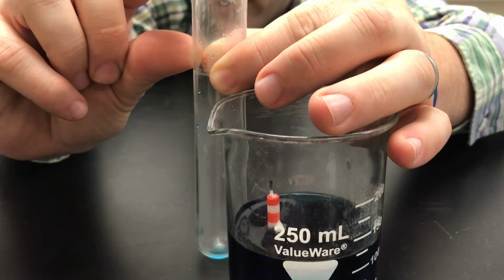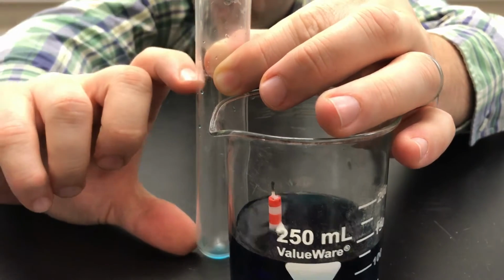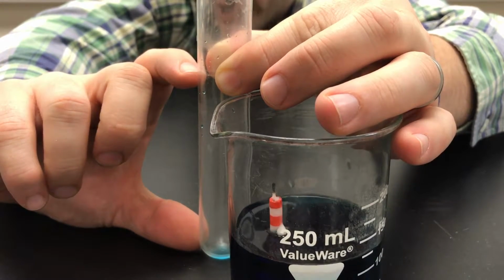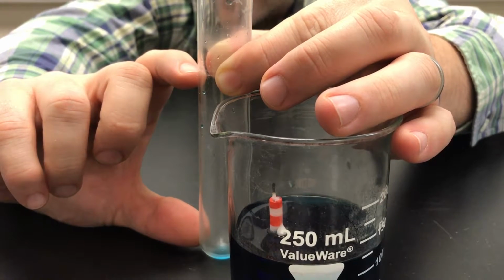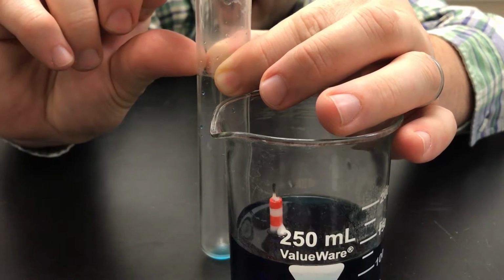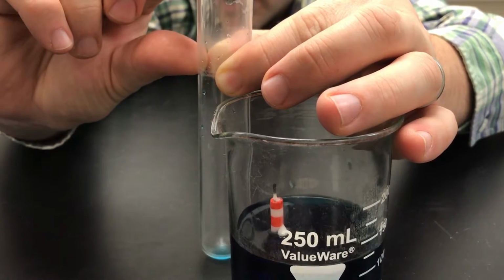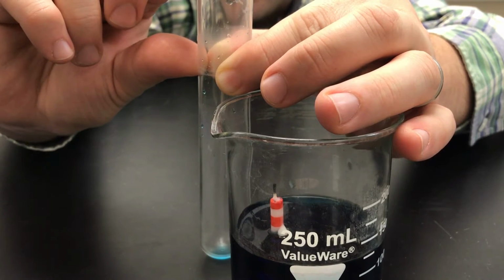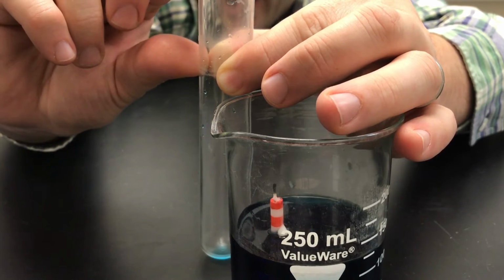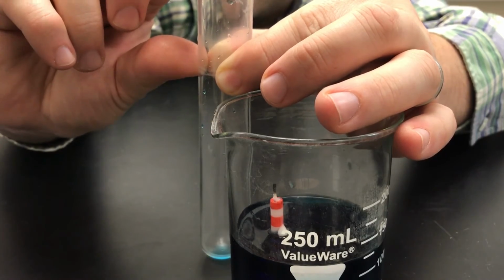I know the original volume of the test tube. I can find this volume by pouring in water and then dumping it out into a graduated cylinder, so I know the volume of the air that was not oxygen. I can subtract that from the original volume to get this volume here, which is the volume of the oxygen. And then I can turn that into a percent. I'll have the percentage of air, the percentage of oxygen that was in that air.